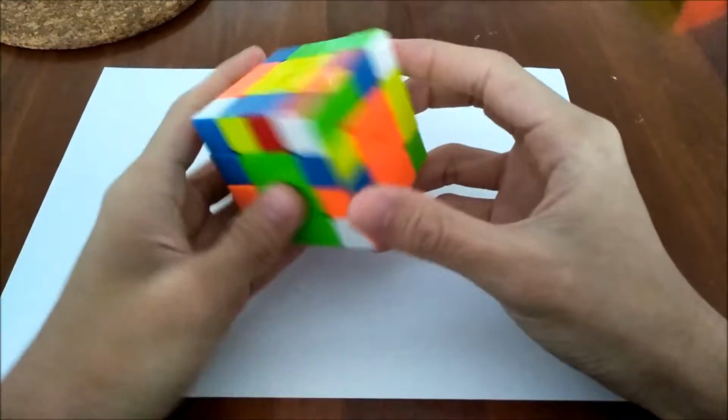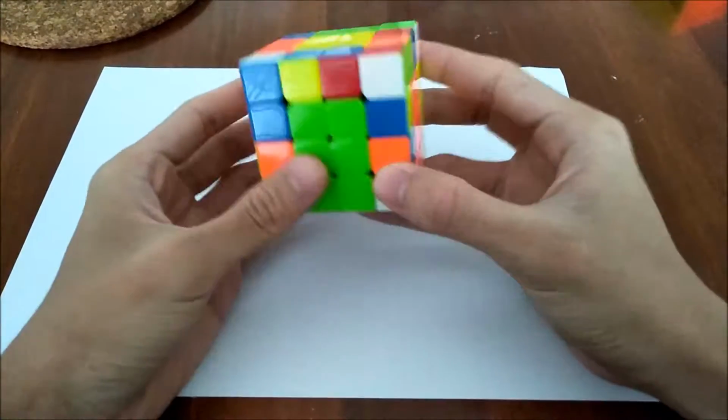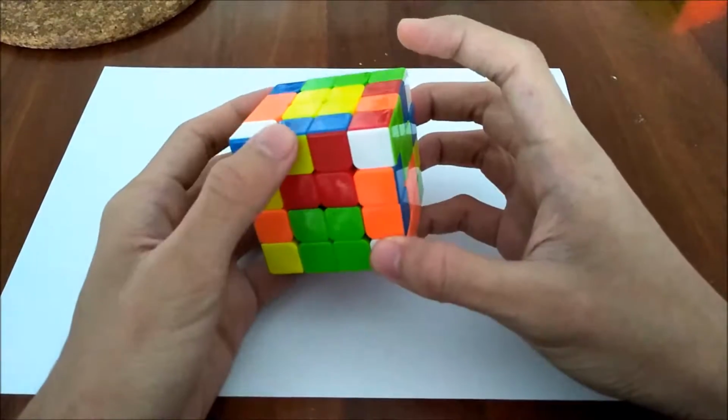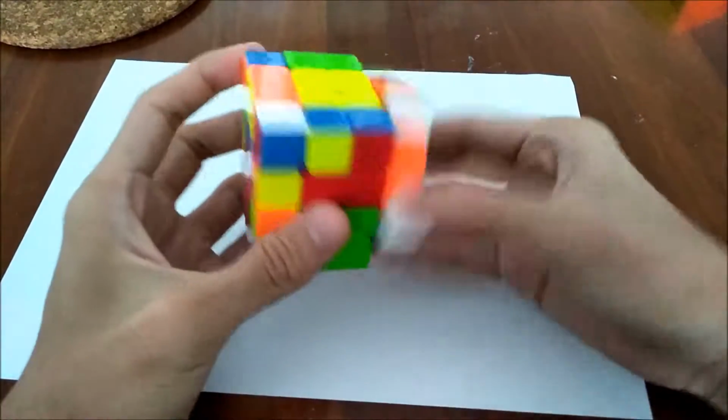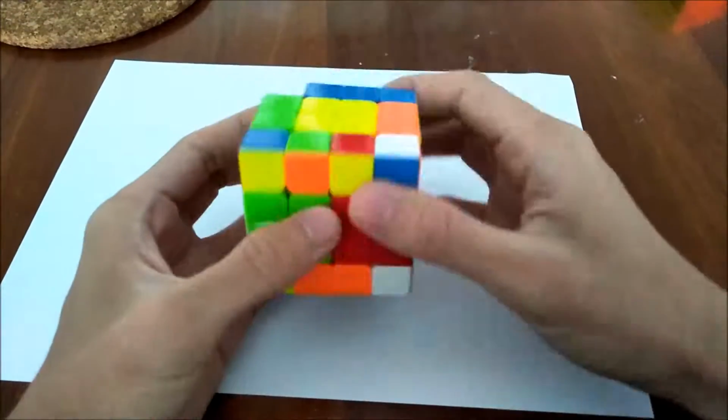You also can have 4 edges left, and in this case, what you want to do is just to solve 2. So you just put the corresponding edge to this one here, slice, and put a corresponding edge to this one, the bottom. And then you just have these 2 left, and you can just put them in and flip.